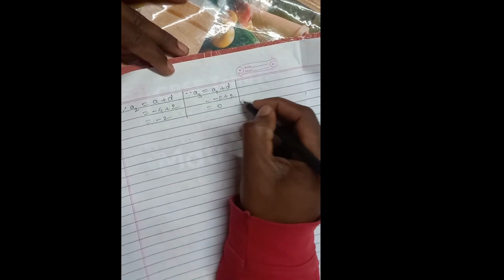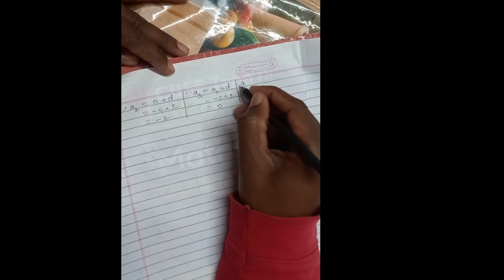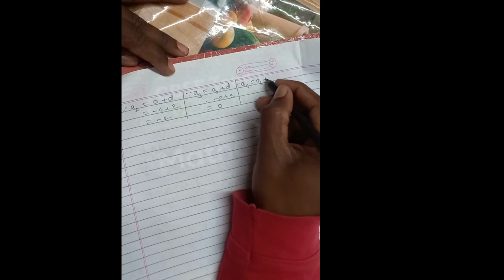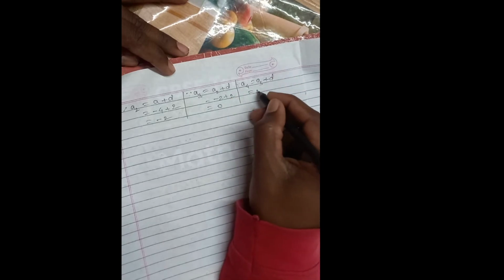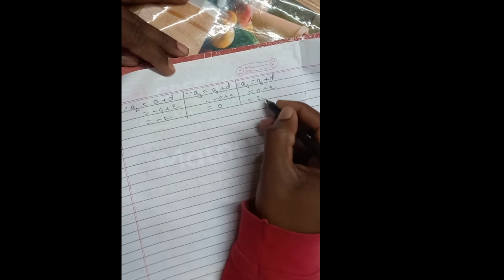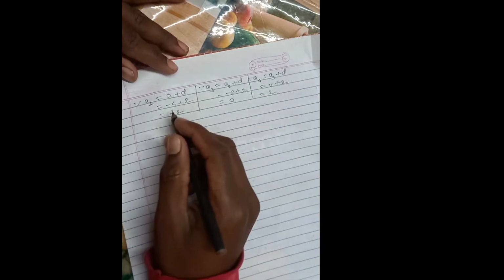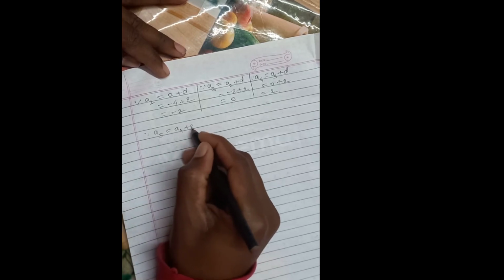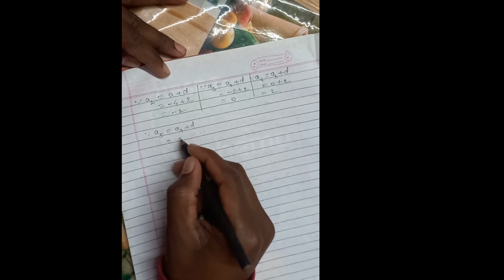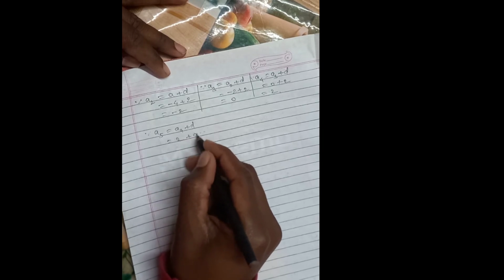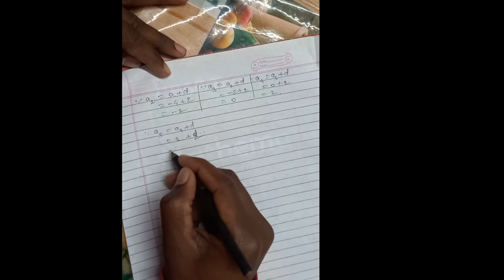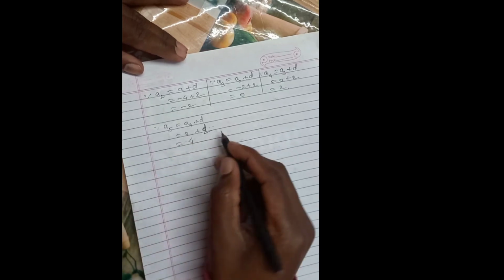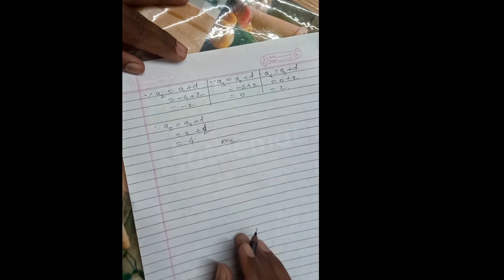And now we will find the value of a4. So we can use the formula a3 plus d. The value of a3 is 0 and the value of d is 2, that means 2. And then now we have to find the value of a5, that means we can write it a4 plus d, and the value of a4 is 2 and the value of d also 2. So our answer is 4. So these are our required answers.